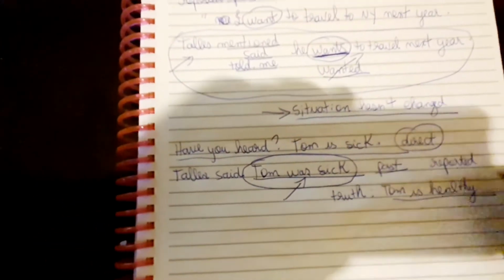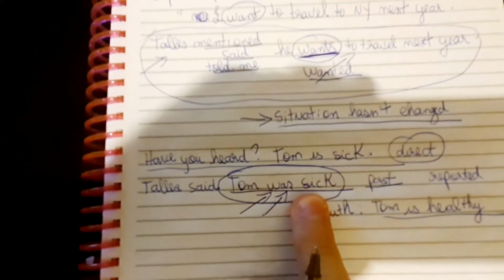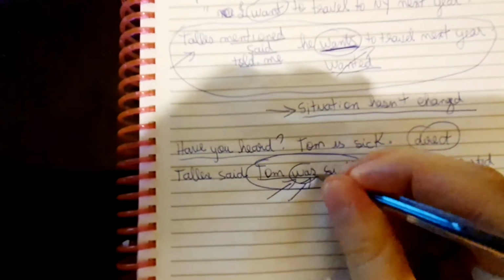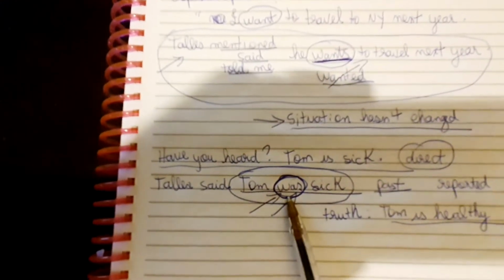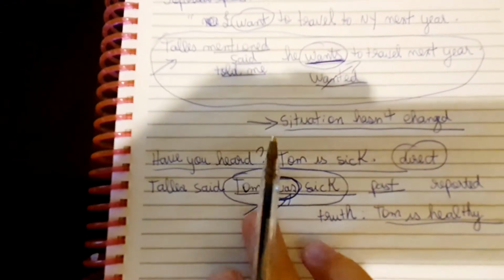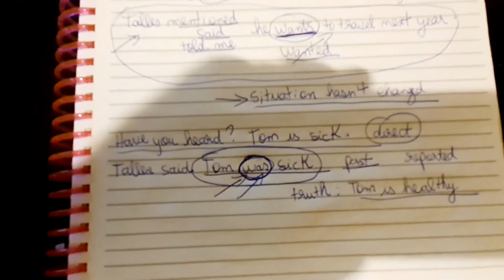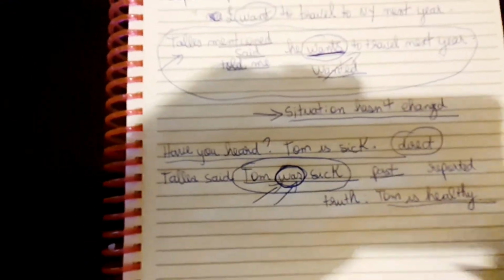So when you have a report of a situation that is not true, you have to employ the simple past in the reported speech. Okay, so you can't say Thales said Tom is sick because the situation isn't true, right? Nothing is happening.